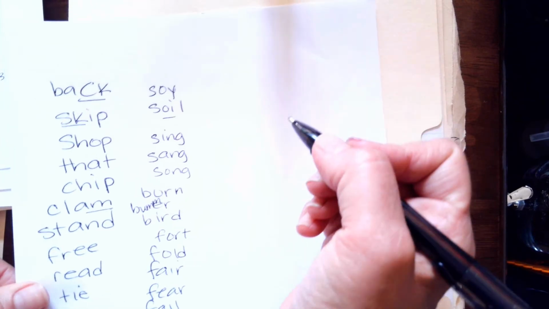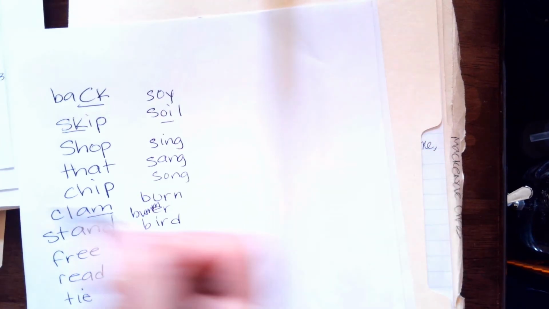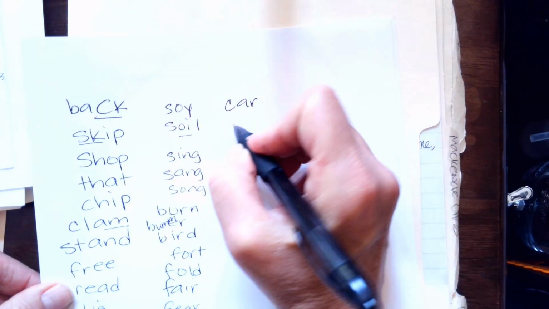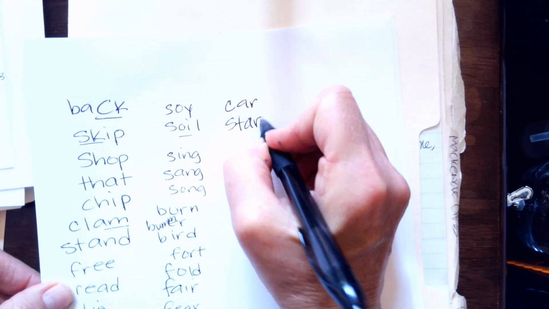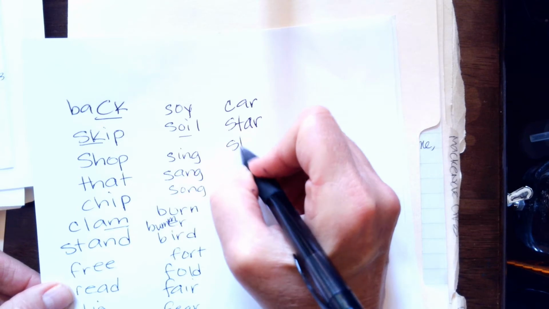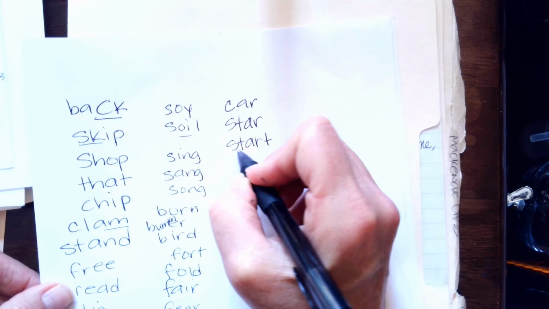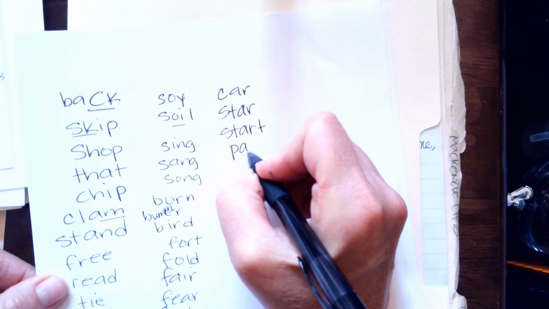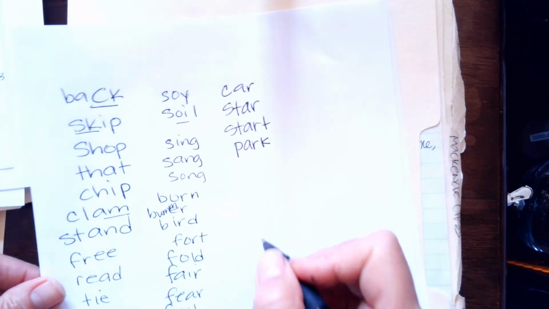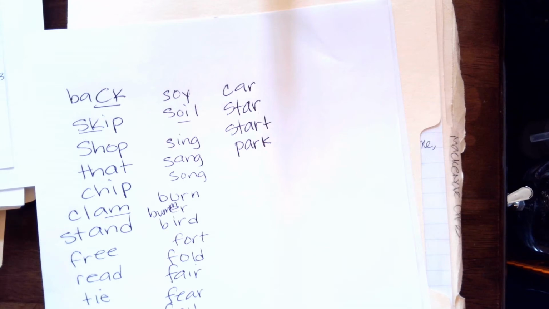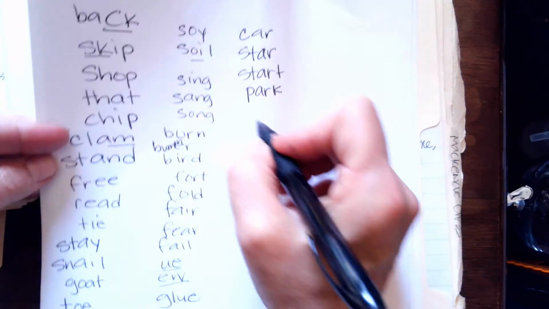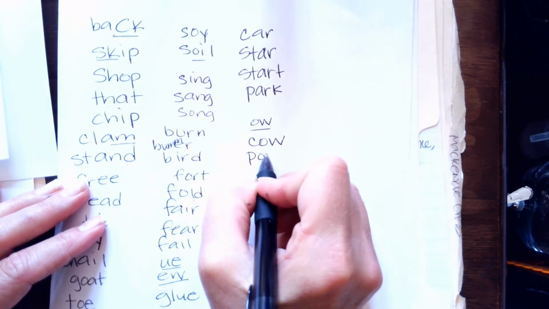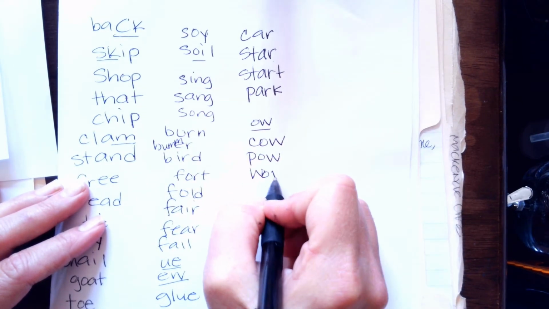And then we are going to do AR. AR makes R like star, start, arc, park. OW makes ow like ow.